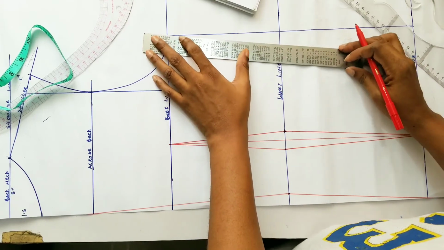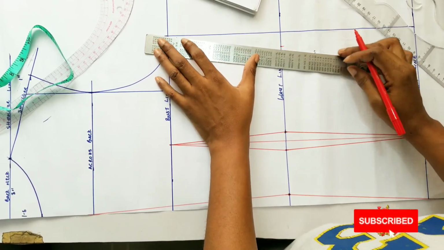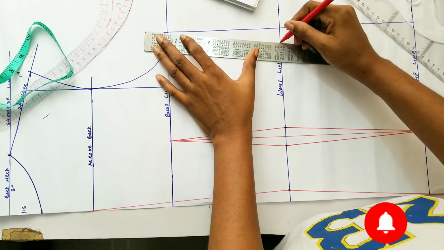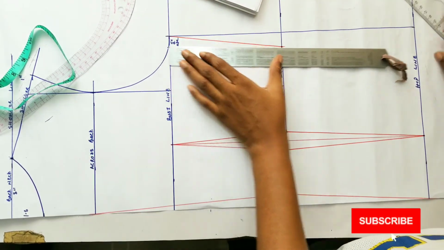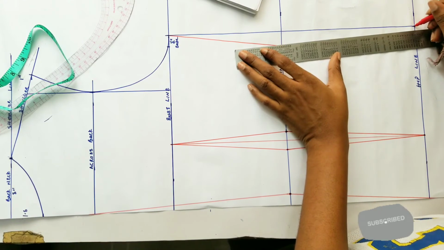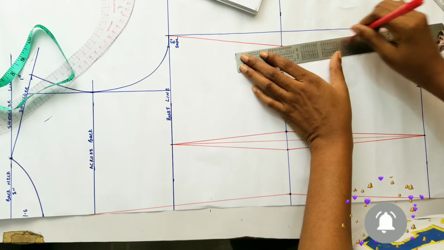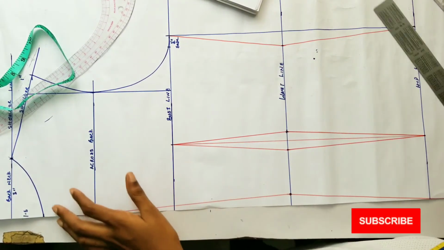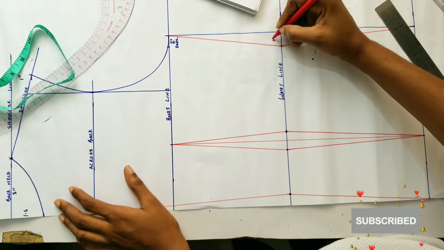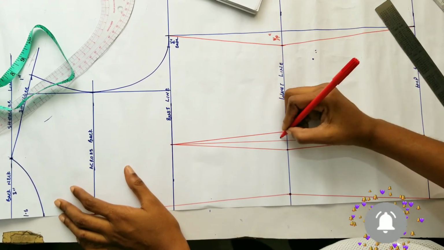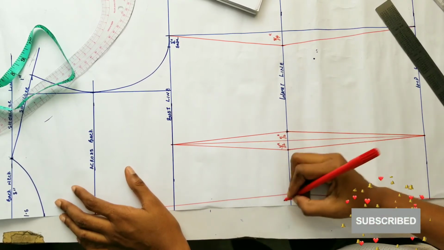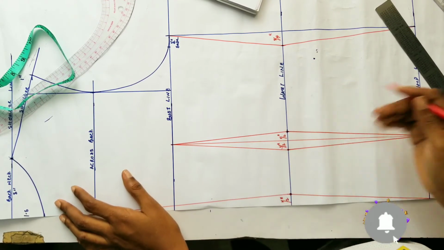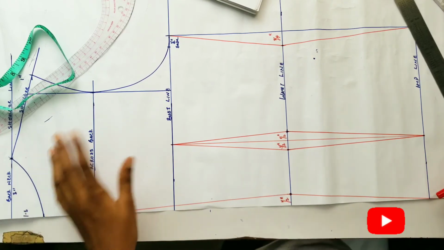Now on the side seam, I'm going to connect from here to the bust point, the bust side, and I'm going to connect from the hip line to the waistline. So here I took out 3/4 of an inch. Here I have 1/2 of an inch, 1/2 of an inch, 1/2 of an inch. So that's what I used for my dart suppression.